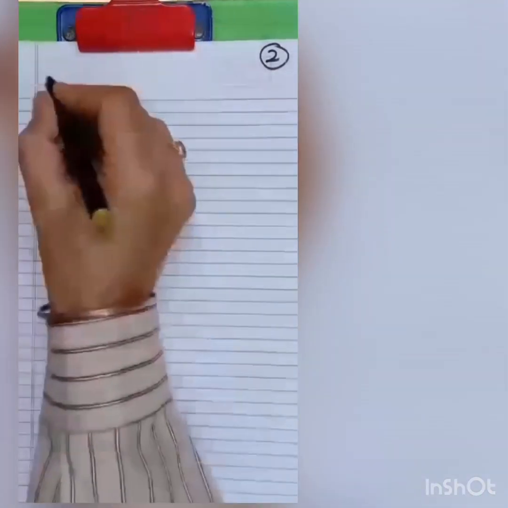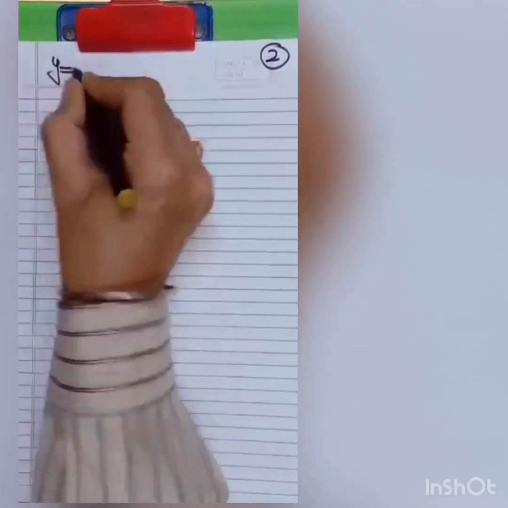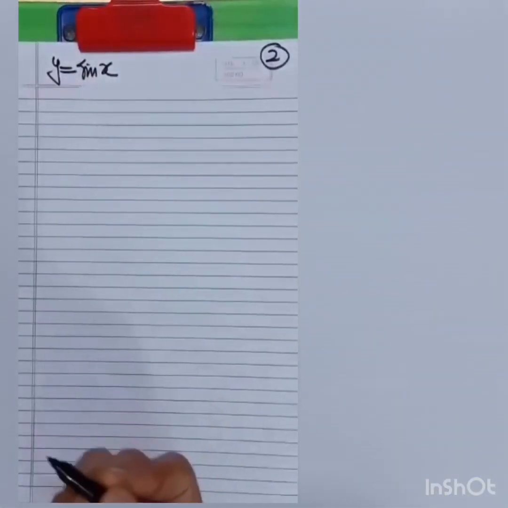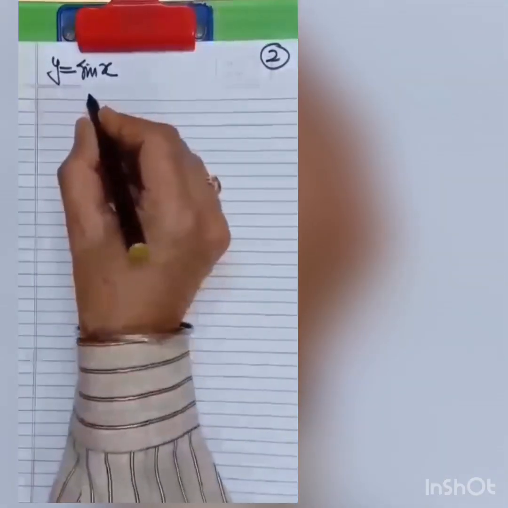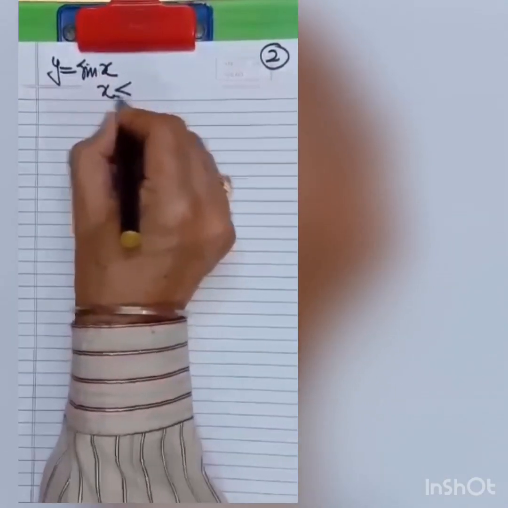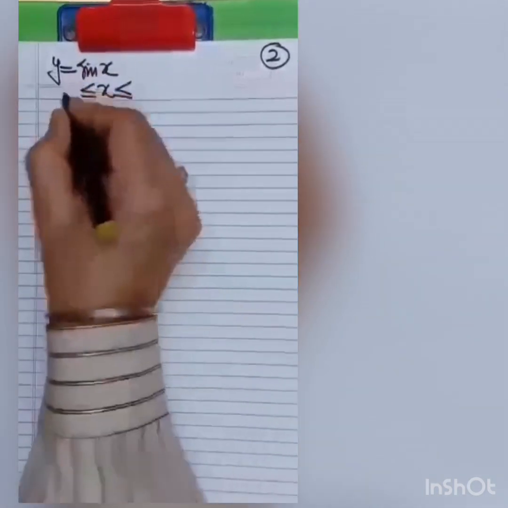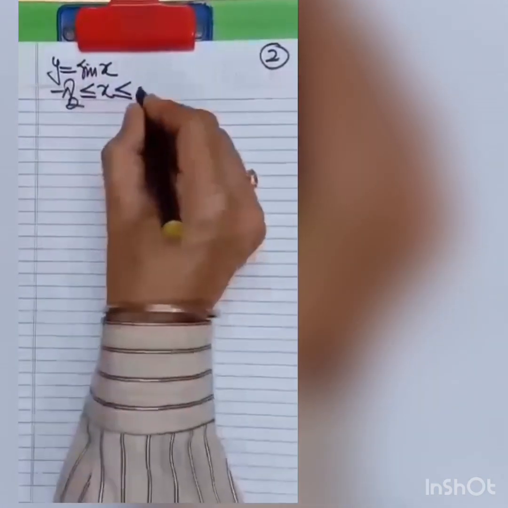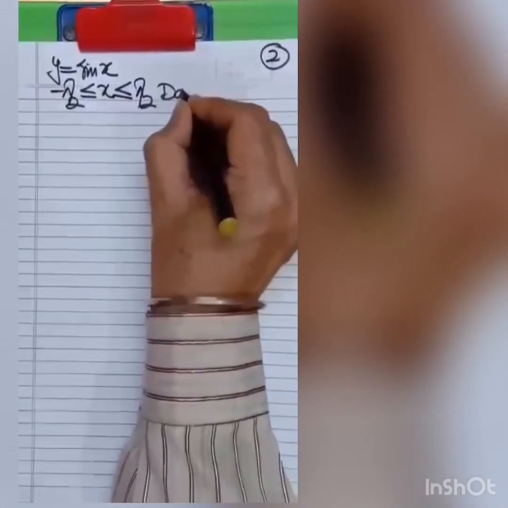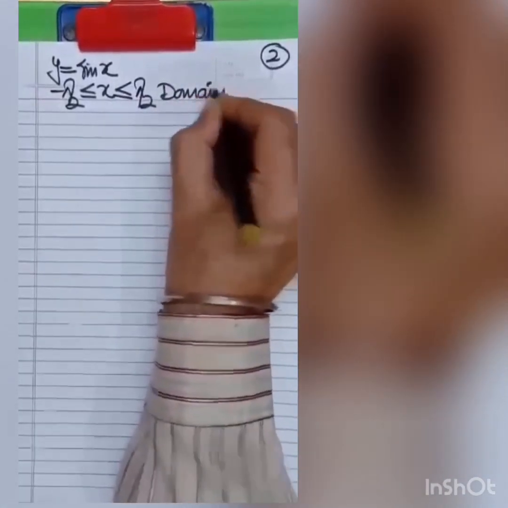Now children, in case of trigonometry, suppose y equals sin x is a trigonometric function. As you know, the value of x lies between minus pi by 2 and plus pi by 2. This is called the domain of the trigonometric function.